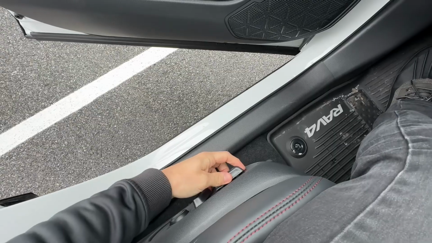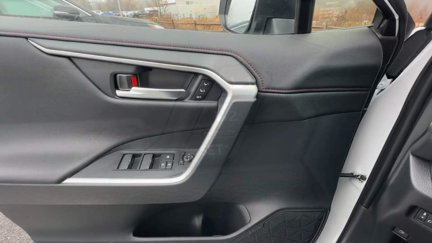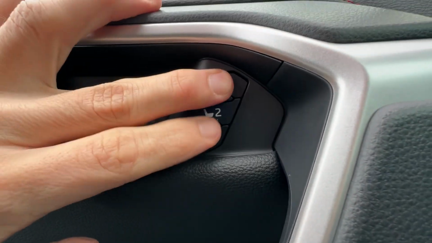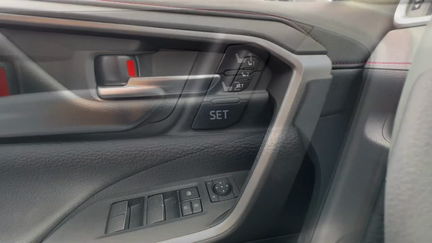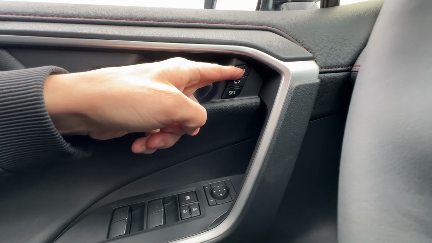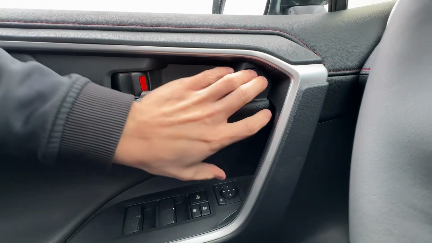Step 2. Adjust your seat to the setting that you like. Make sure that it's perfectly comfortable, and then set it on the set panel. To set your seat memory on the set panel, just push set and then set 1 or 2 if you're the second driver. Lastly, you want to hold down the lock button and the seat memory button that you chose at the same time until you hear 2 beeps.